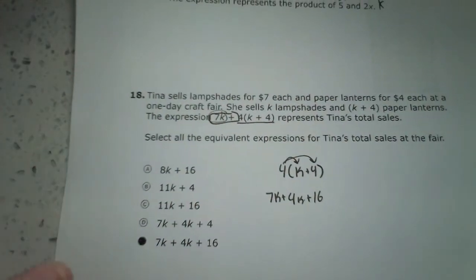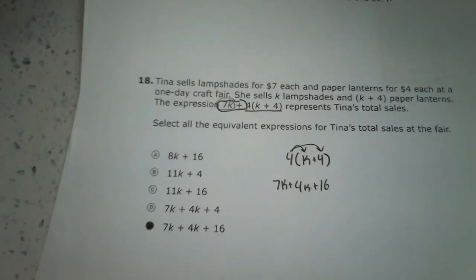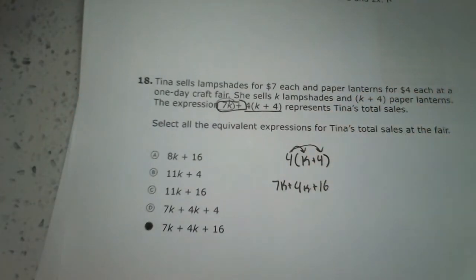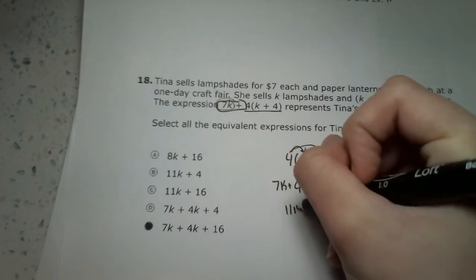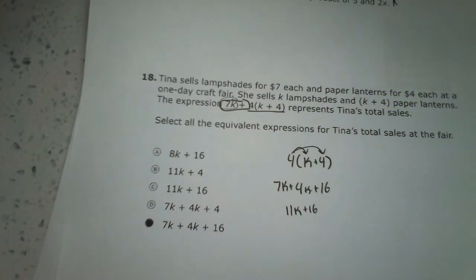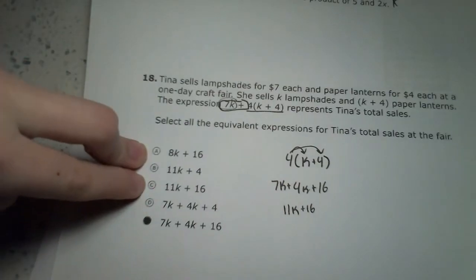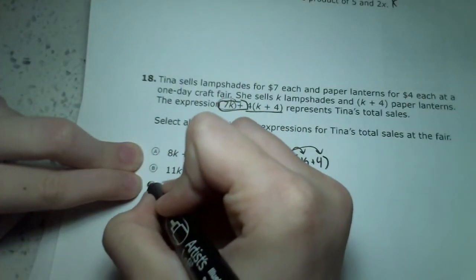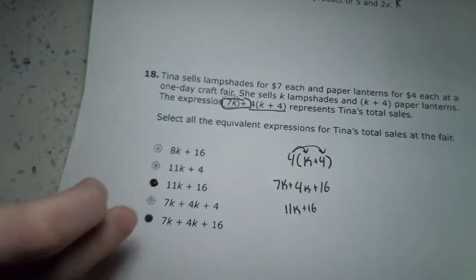But now we're just going to have to keep on simplifying, because none others look like that. So we'll do 7 plus 4 is 11, K plus 16. Now you'll notice it looks like this one, C. So that is our correct answer. Well, answers. Okay, I'm back at question 19.